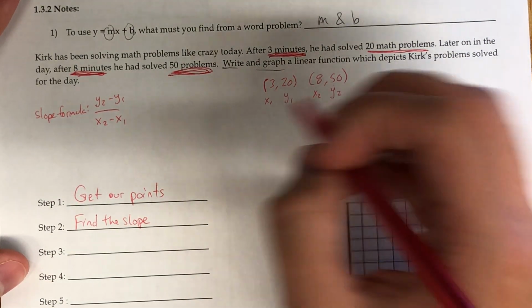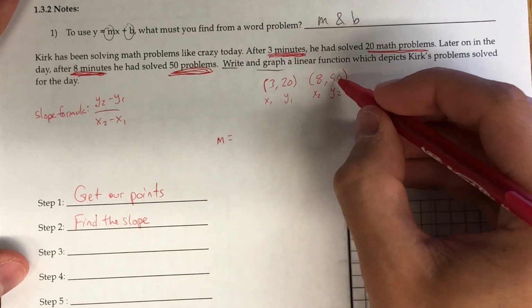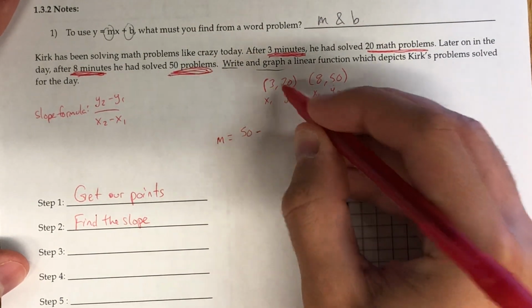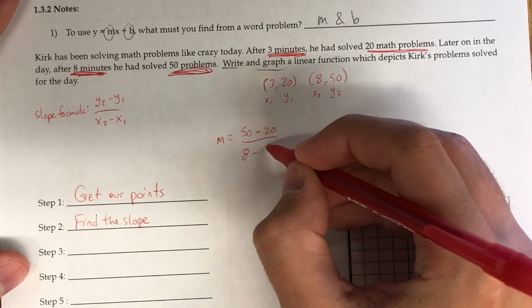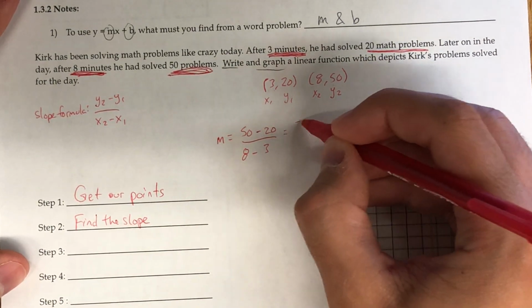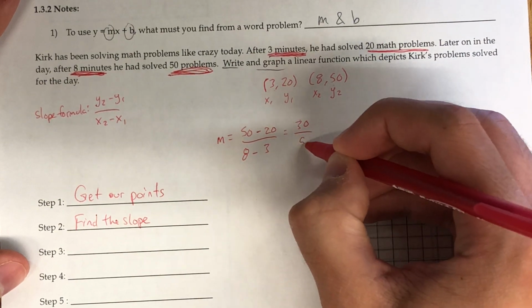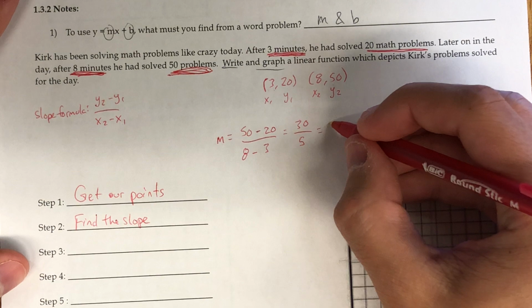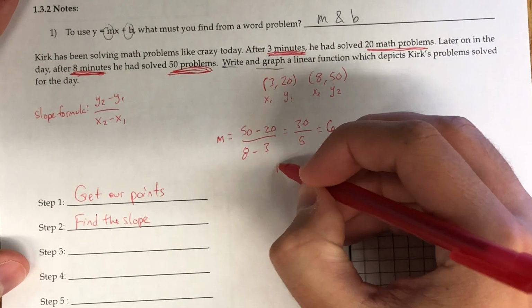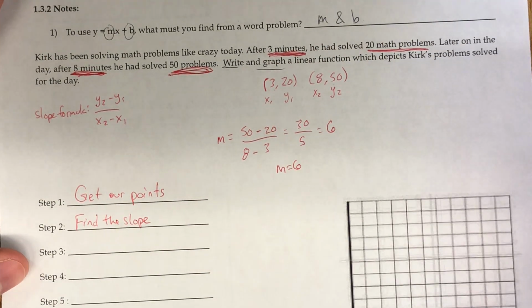To find m, we take y2, which is 50, minus y1, which is 20, over x2, which is 8, minus x1, which is 3. 50 minus 20 is 30. 8 minus 3 is 5. Now we simplify. 30 divided by 5 is 6. So we have an m value of 6.